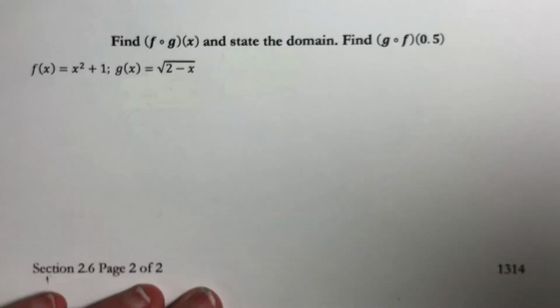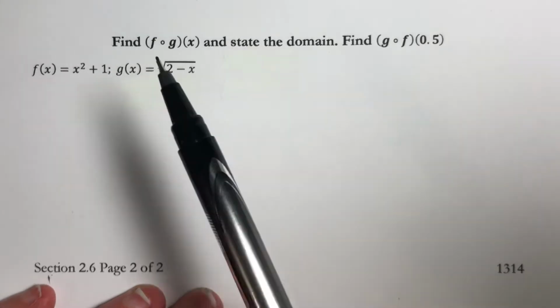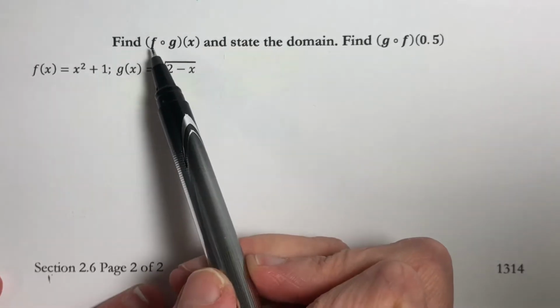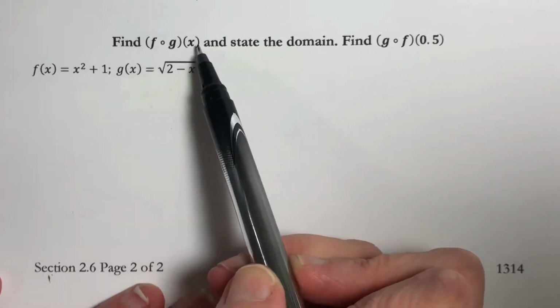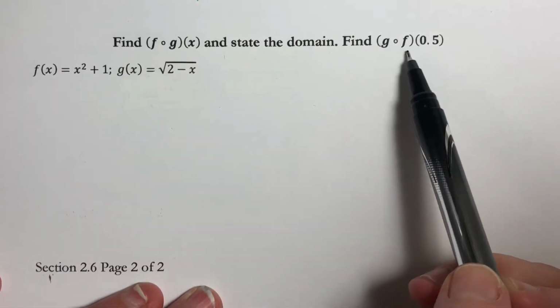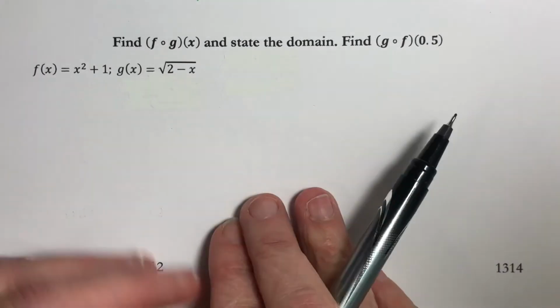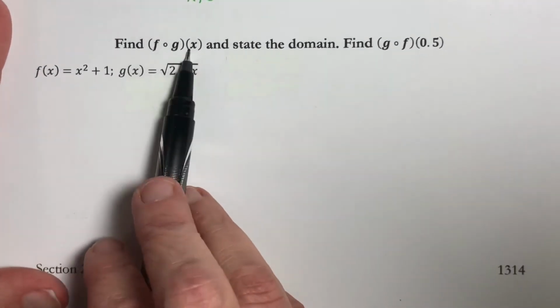This is part 3 of section 2.6. We have just this one more problem, although we're doing multiple things with it. The first thing we want to do is find f composed with g of x and then state the domain. And then we're going to find g of f, plugging in a number this time, 0.5. Okay.